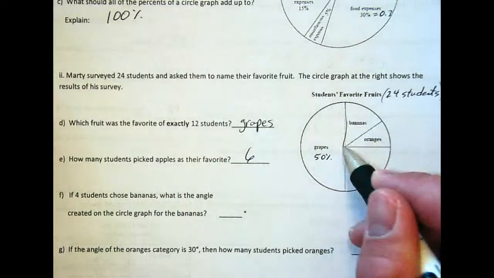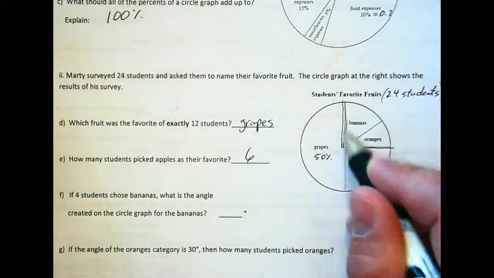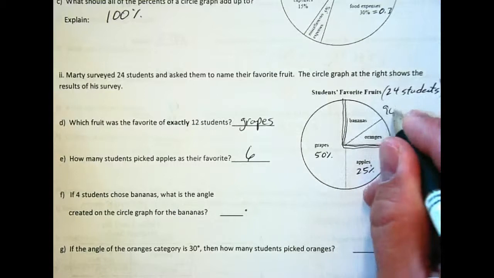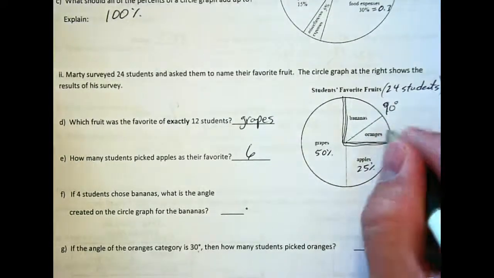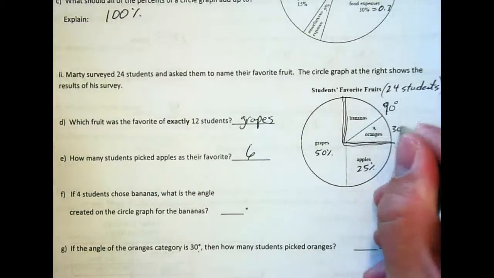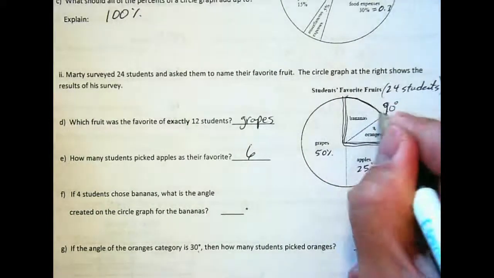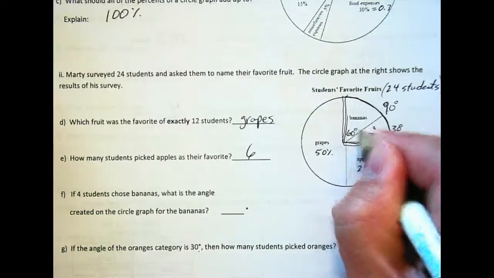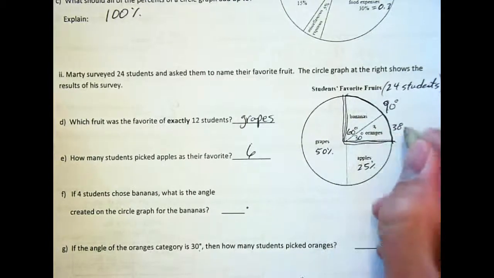And on G, it says that oranges is 30 degrees. So I did 90 minus 30, which is 60 degrees. Okay, so if that part's 30 degrees and this whole thing's 90 degrees, then that makes this 60 degrees. Well done.